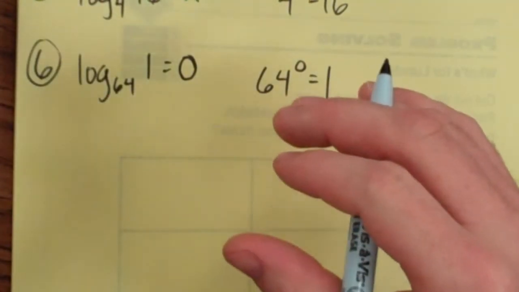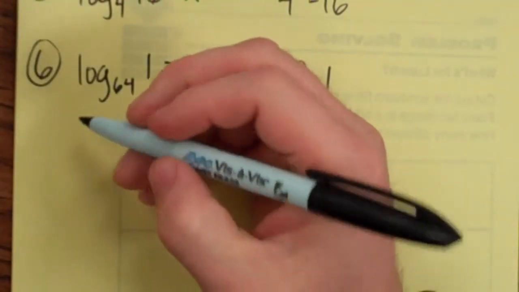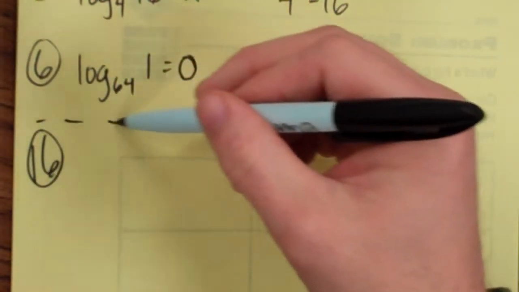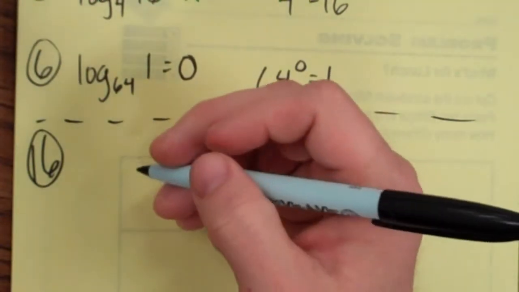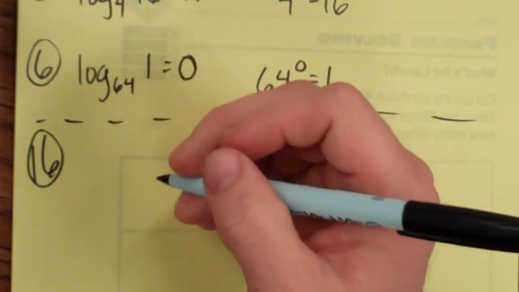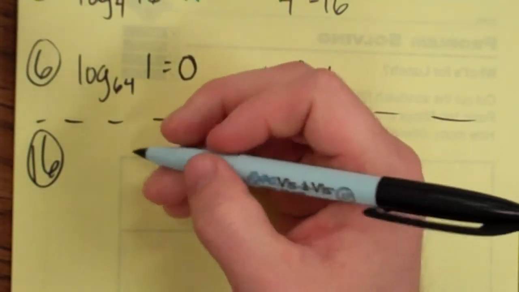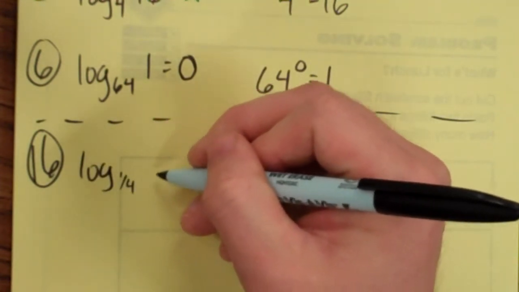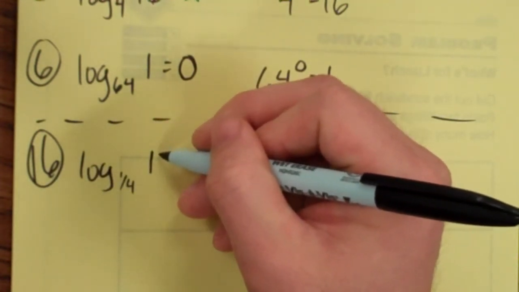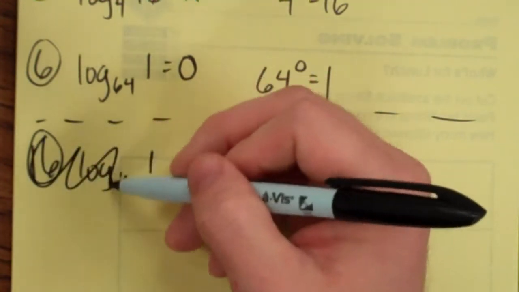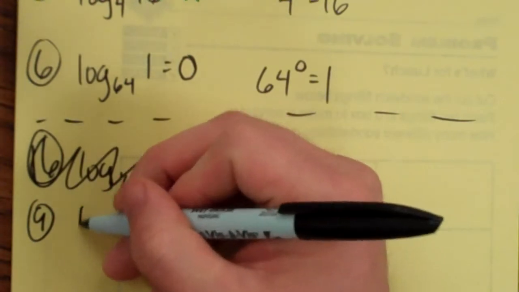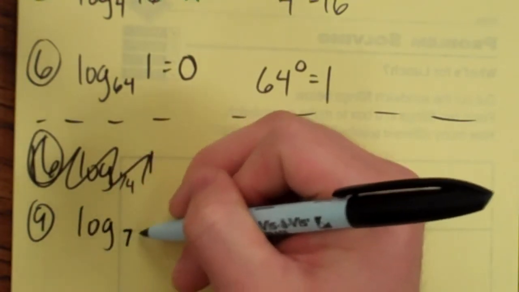Let's do number 16. I'm just going to use this space here. A little bit of a different kind of problem, so we'll separate it like that. Save paper, though. So number 16 says log base 1/4 of 16. Actually, we shouldn't be doing 16. We should be doing number 9 first. Number 9. Log base 7 of 49.